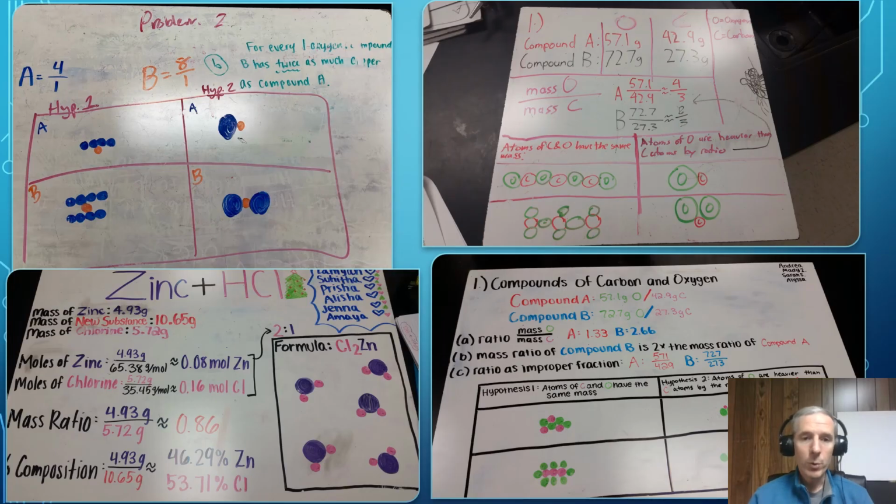So here's some student work. On the top left here, you can see students who are constructing two hypotheses for copper and oxygen. In the first one, the relative mass of copper and oxygen is 1. And in the second example, the relative mass is 4 to 1. So copper is 4 times as massive. And so we end up with Cu4O, Cu8O in hypothesis 1. And then for hypothesis 2, we have two compounds, CuO and Cu2O.